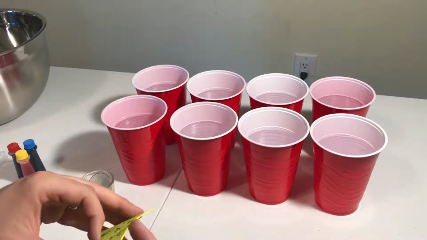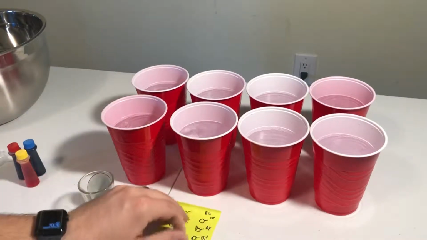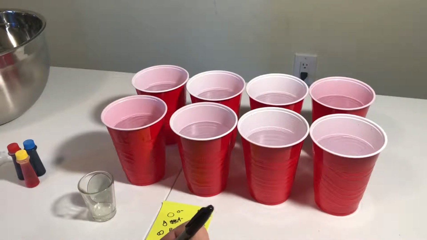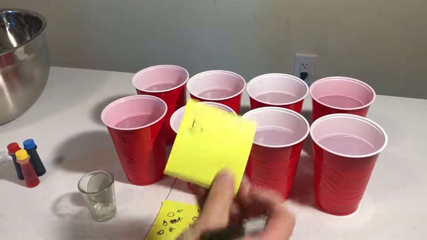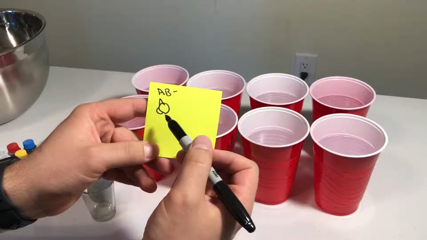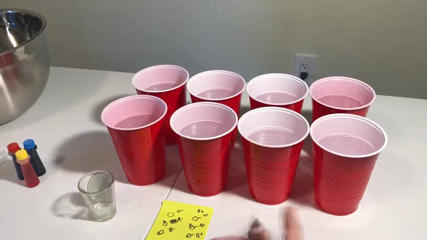All right. So on top of all of that, you can have both A and B antigens, which would give you AB blood, which would look something like that. You have your A antigen attached here and your B antigen attached there.